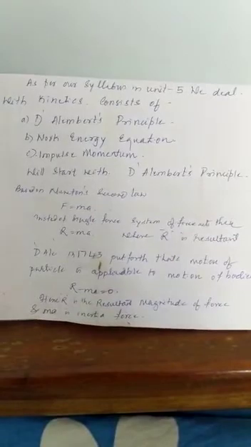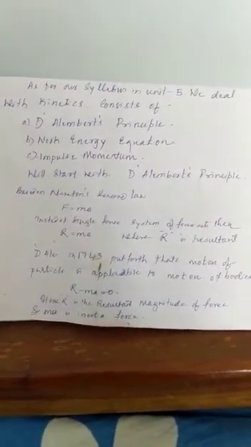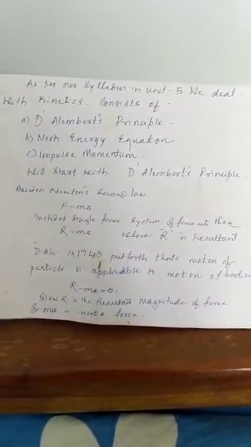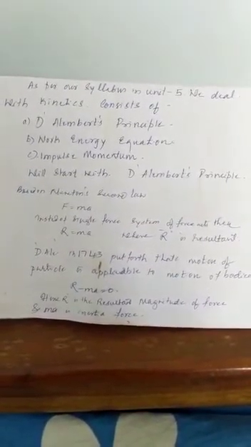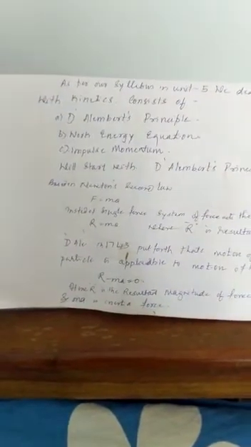The force may be a single force or a system of forces, and the resultant of that force we will consider as R. So we can rewrite this equation as R equals ma, where R is the resultant of the system of forces and ma is mass into acceleration. D'Alembert in 1743 put forth this theory regarding motion of a particle, applicable to motion of bodies also.